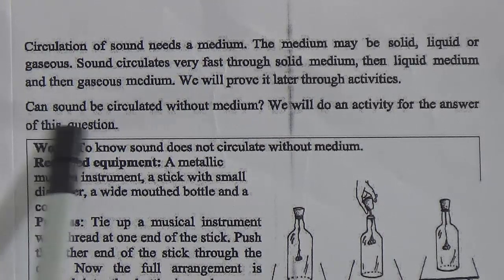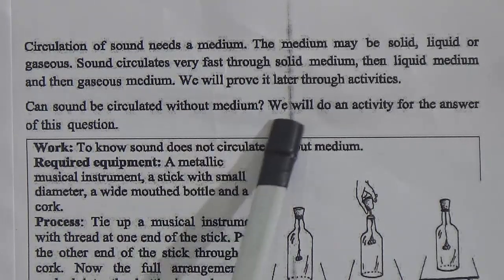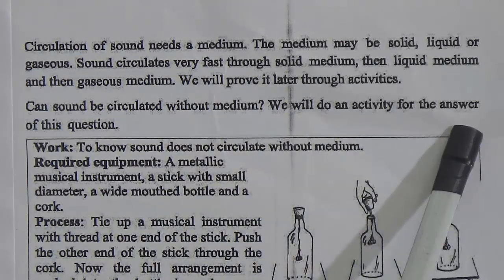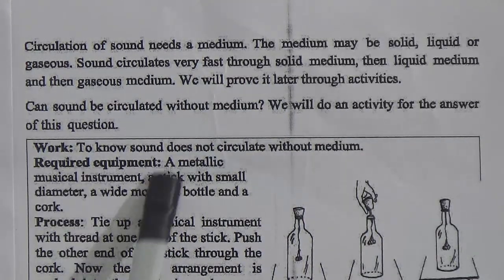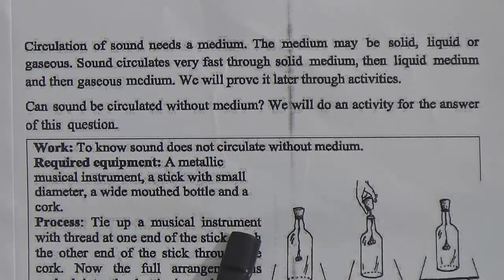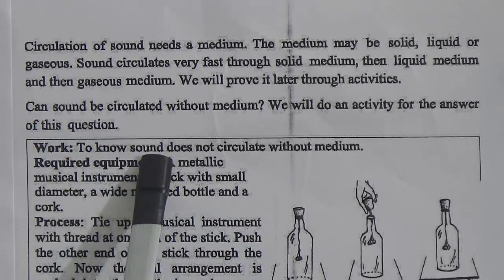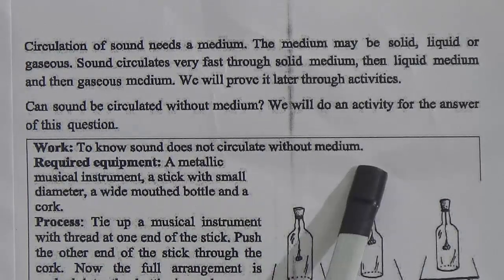Can sound be circulated without medium? We will do an activity for the answer of this question. Here is another experiment to know sound does not circulate without medium.